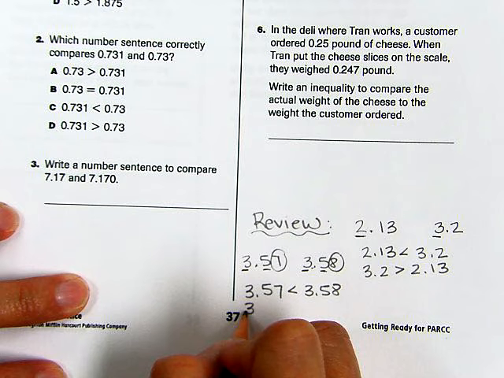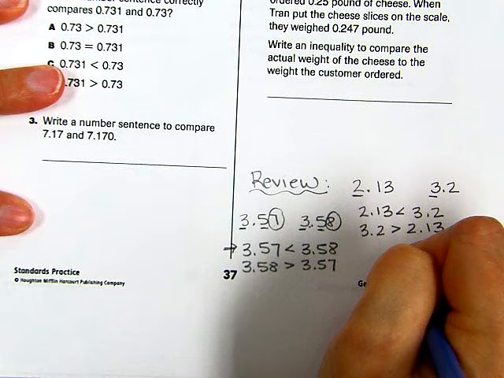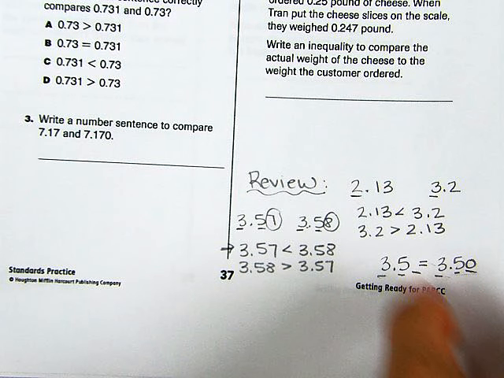The only last thing we need to review is what happens if there's a 0 added. This one you might remember. If I have 3 and 5/10 and 3 and 50/100ths, remember that 0 is still like having nothing there. So now these 2 numbers, 3 and 3 is the same, 5 and 5 is the same, so they're equal. So remember, we have less than, greater than, or equal to. Go ahead and pause at this time. Go ahead and do your 12 problems, and then come back to the video and correct.